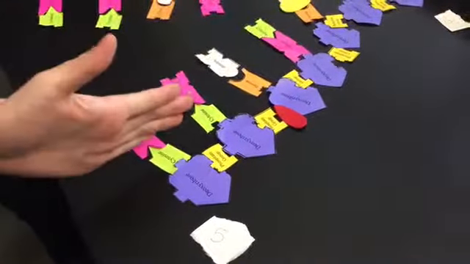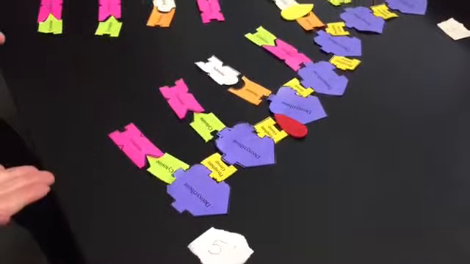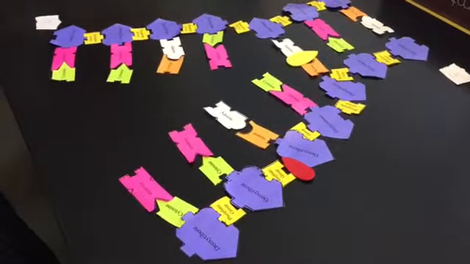The old strand of DNA has now been copied to make two new strands of DNA. This is DNA replication. Hope that helped.